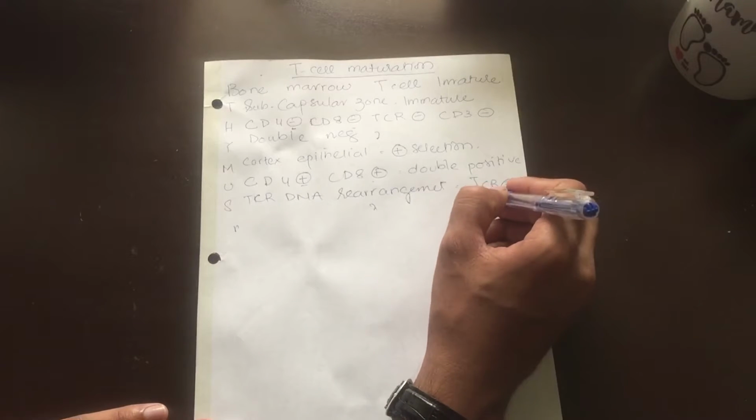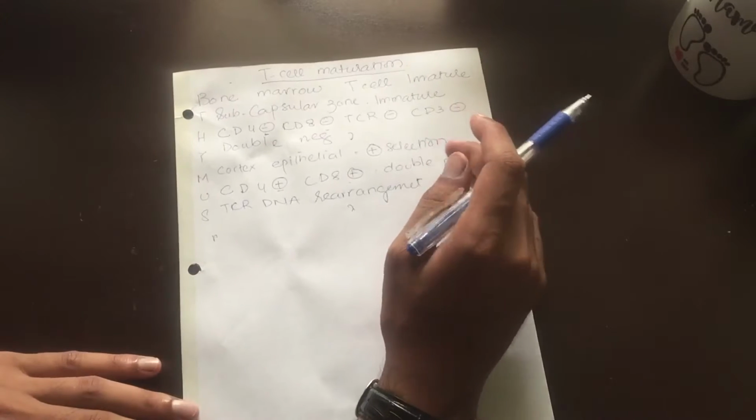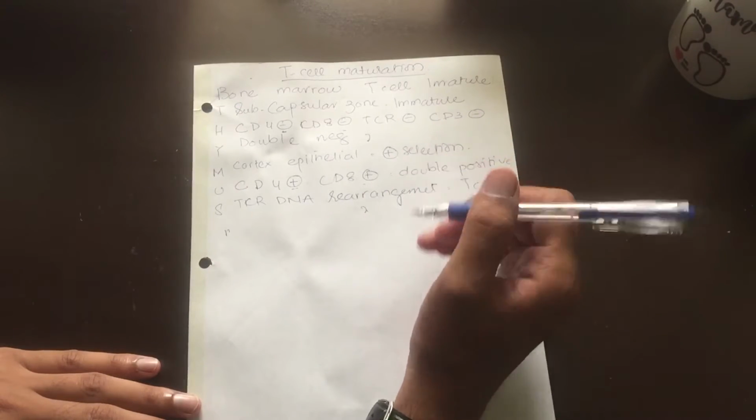So the TCR positive and the MHC affinity is very important for the T cell response.